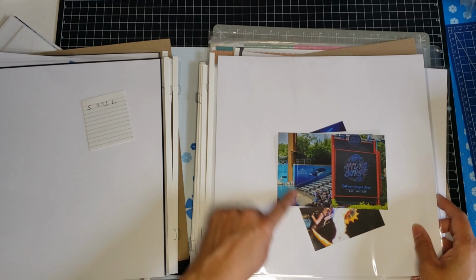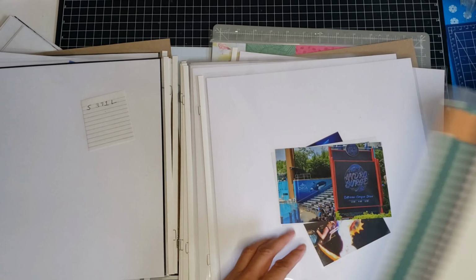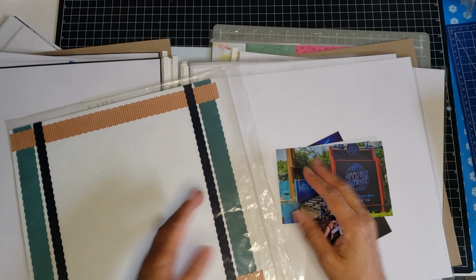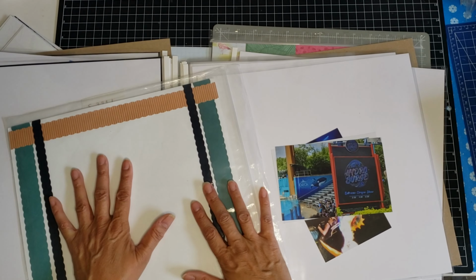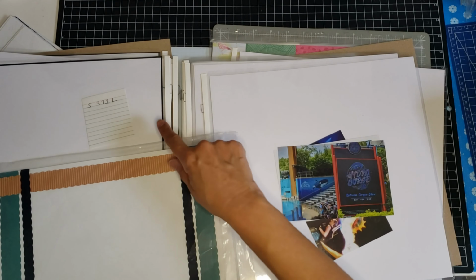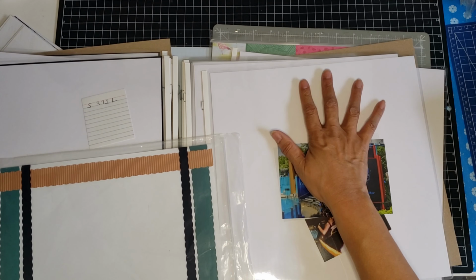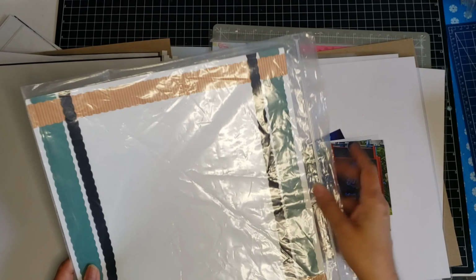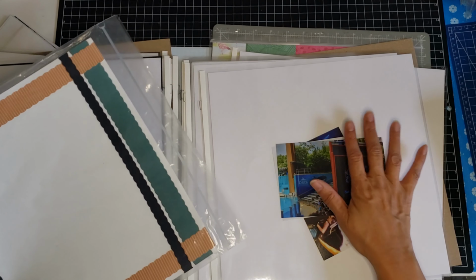If I wanted to take these and put them on this base page and then do some more decorating, I would build this as a kit with an index number. I would put the index card, it would be S372R, because this is the right hand side. Put it with this and then put it together to be completed at a later time.